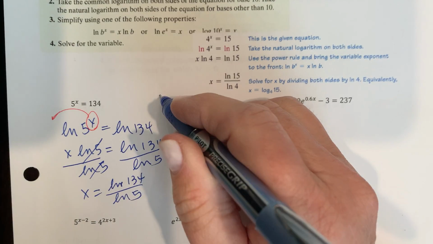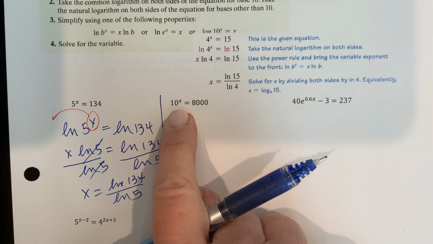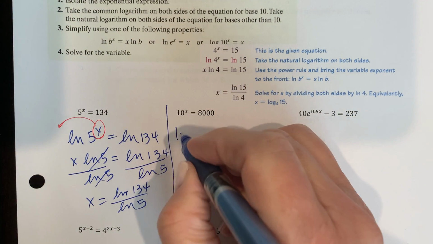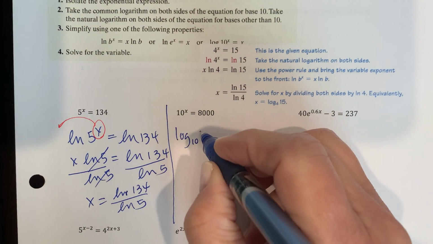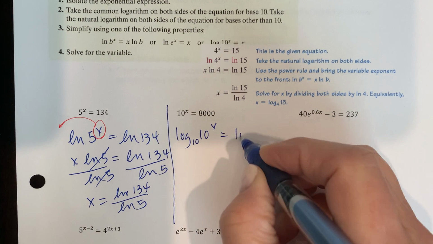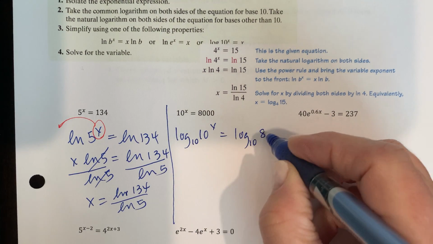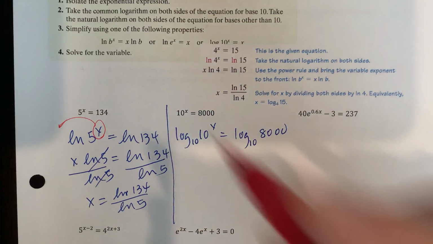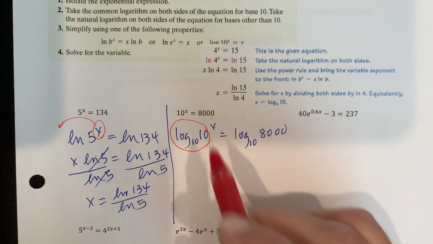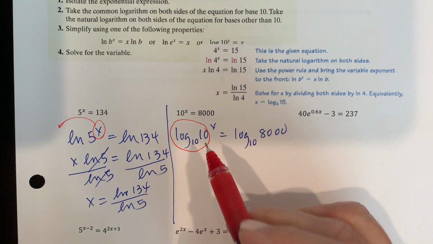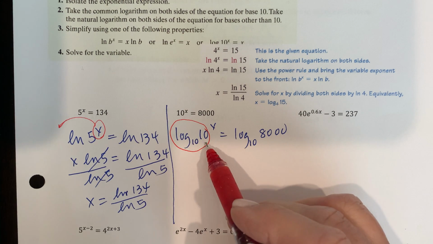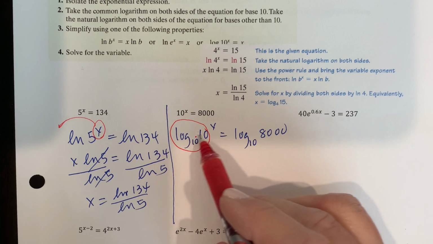Okay, so the next problem is a base 10. I'm going to use log base 10 on both sides. And the great thing that happens is when you do a log base 10 with a 10, that portion's going to cancel.